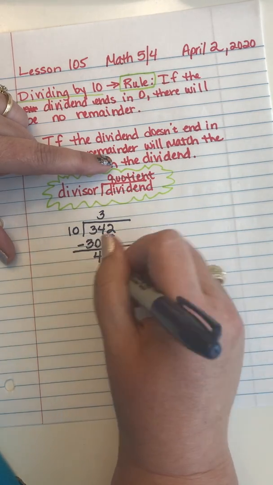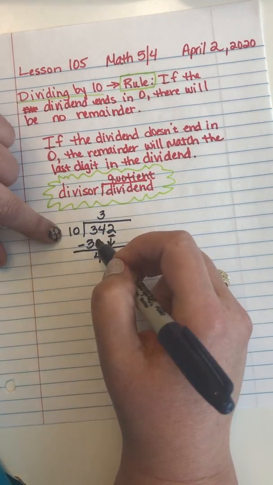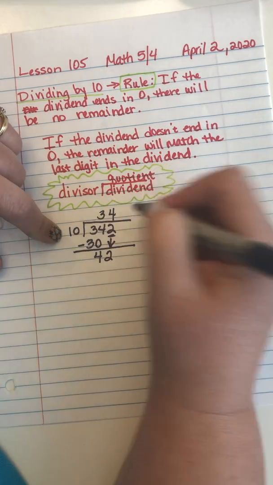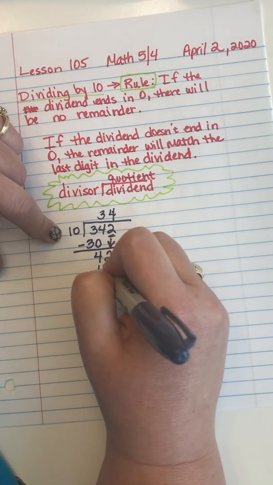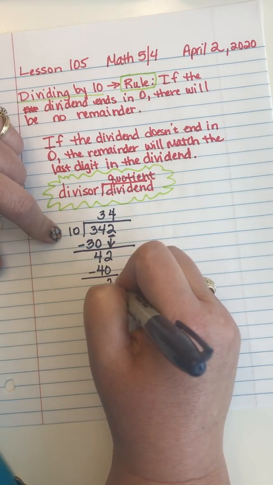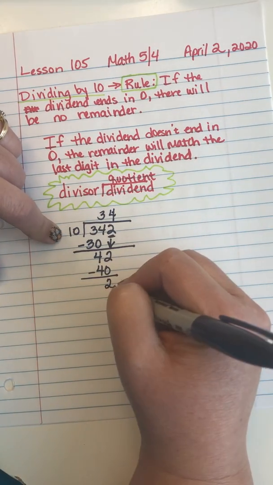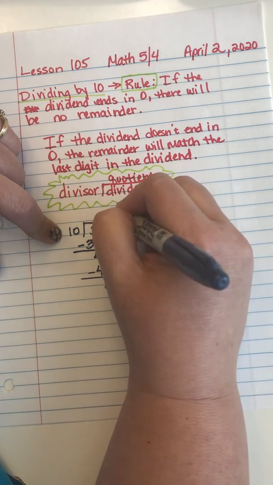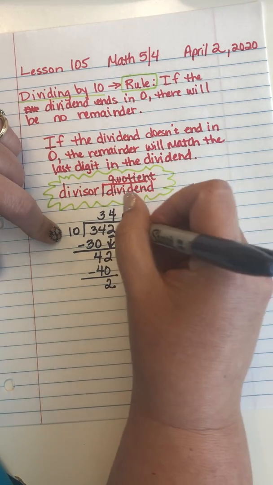I have a new division problem now: 42 divided by 10. The closest I can get is 4. 4 times 10 gives me 40. Step 3 is subtract, and when I do that, I get 2. I don't have anything else I can bring down, so I'm done with my division, and my answer is remainder 2.